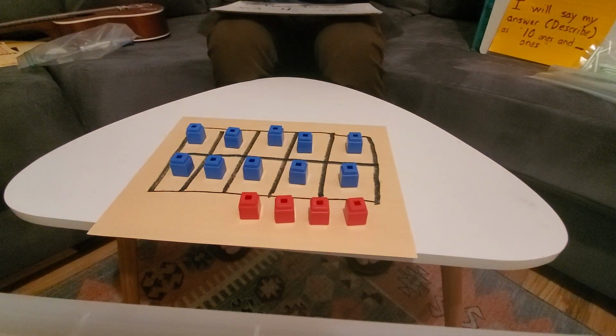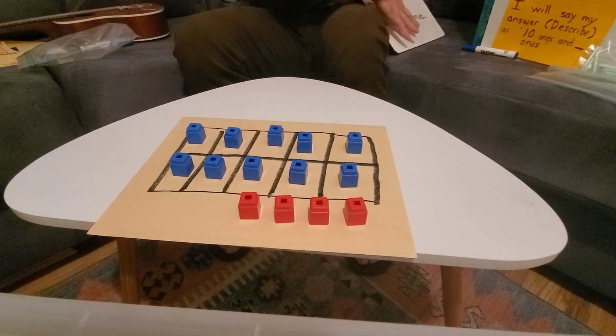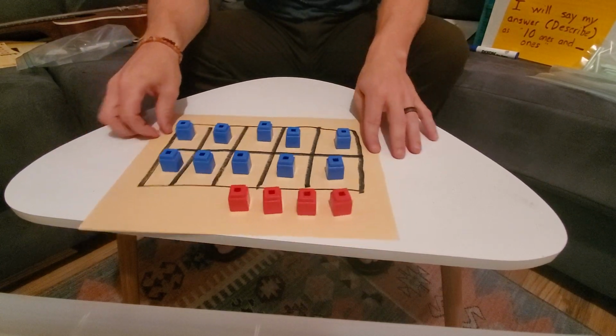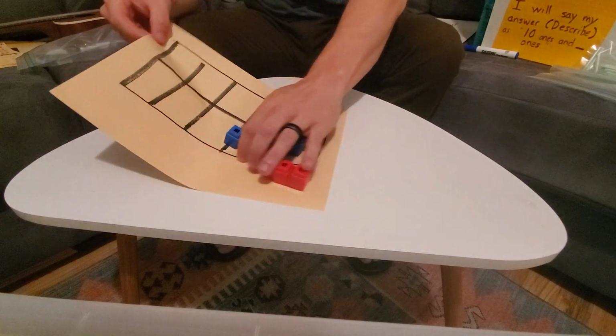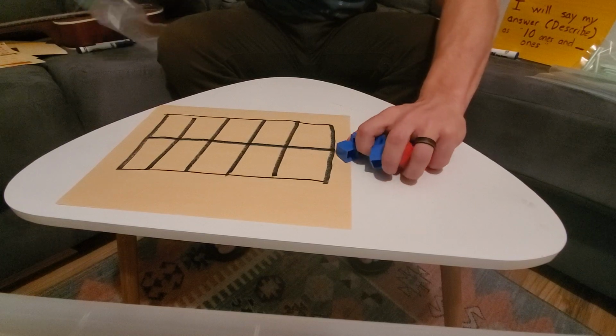Now, we're going to do that again with our next mystery bag. See what we have next. I will take the Lincoln cubes away. Back into the bag you go.